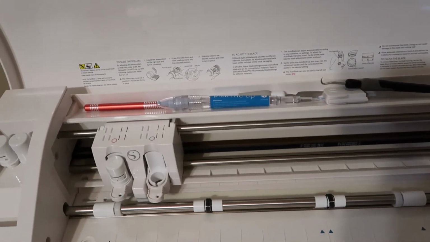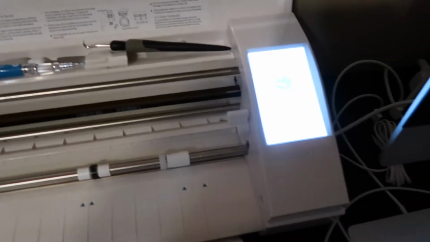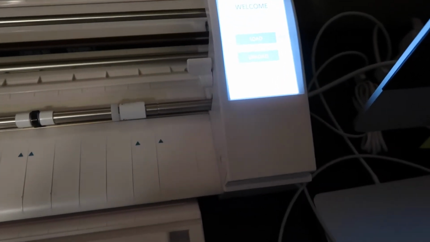So I'm turning it on and it powers up and says Silhouette, and then it just says welcome, and then for load. So you can load and upload. Really, really simple, guys. So I am going to do this real quick. I'm just going to sit you down over here while I do that. I don't know if you guys would be able to see what I'm doing, but I'll sit you right here.